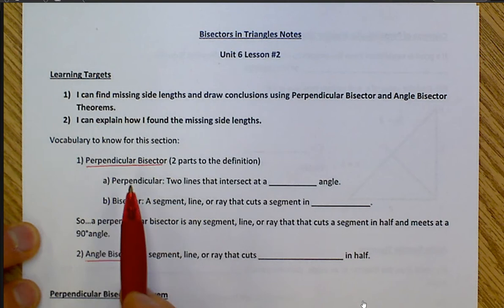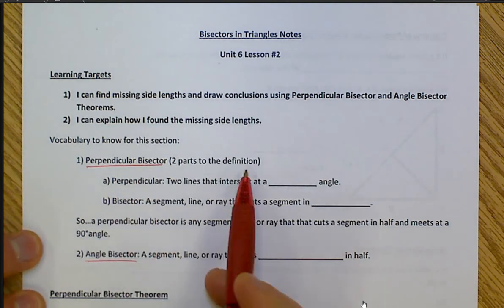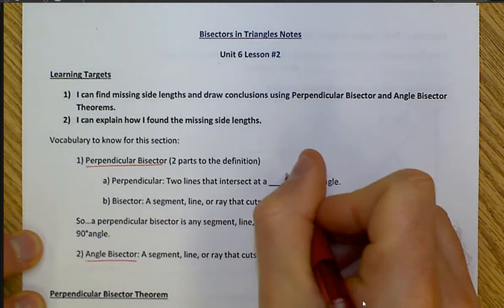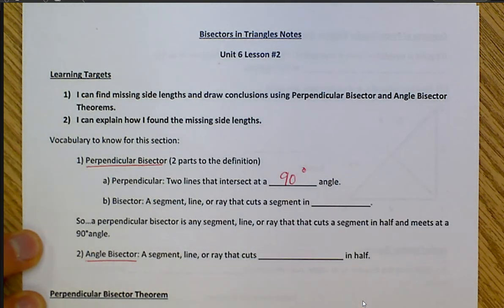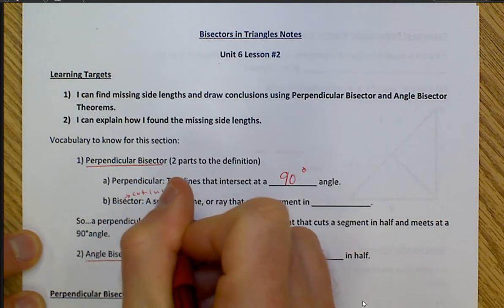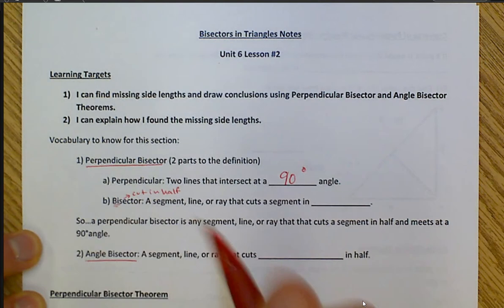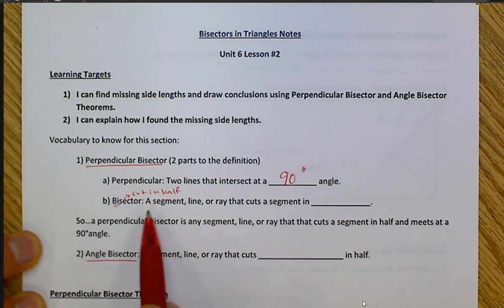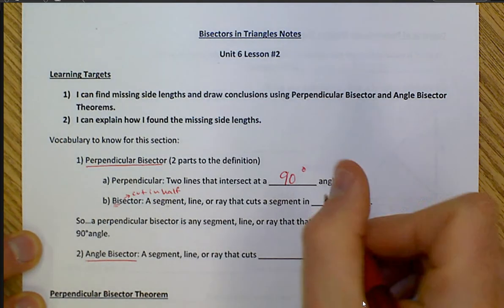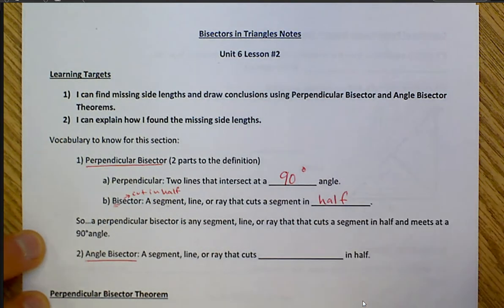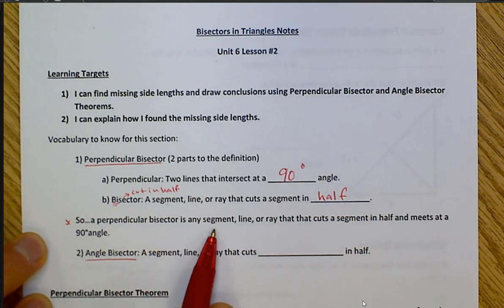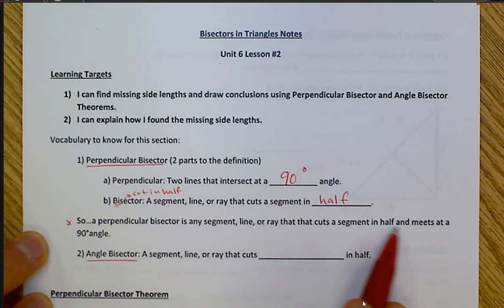A perpendicular bisector is a two-part definition, right? Perpendicular means that two lines intersect at a 90-degree angle. A bisector, remember, means to cut in half. To bisect, bi means two. Cut in half perfectly. A bisector could be a segment, a line, or a ray that cuts a segment in half. So this is important. A perpendicular bisector is any segment, line, or ray that cuts a segment in half and meets at a 90-degree angle.